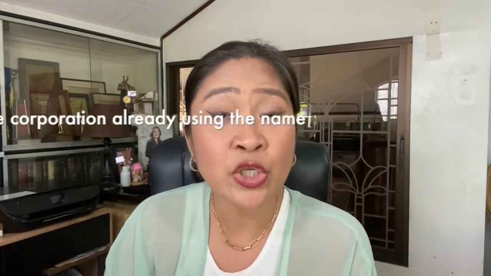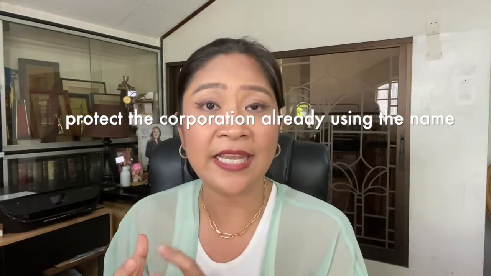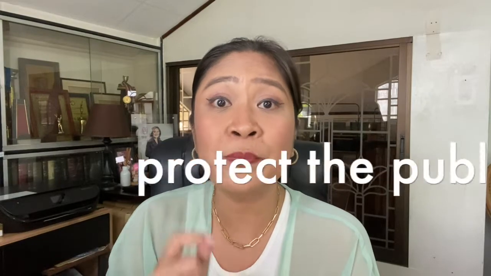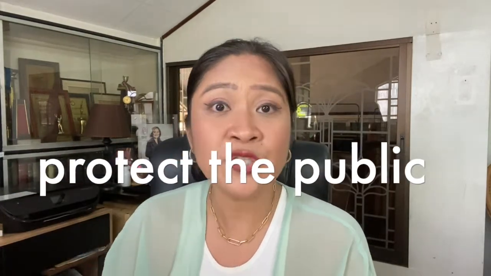Now, what does that tell us then? We go back to the rule that when you designate a corporate name for your corporation, you must make sure that it is distinguishable, that it is not confusingly similar with that of another corporation. This is to protect the right of those corporations already using it, and at the same time, it will protect the public so that they will not be misled as to whose corporation this is.